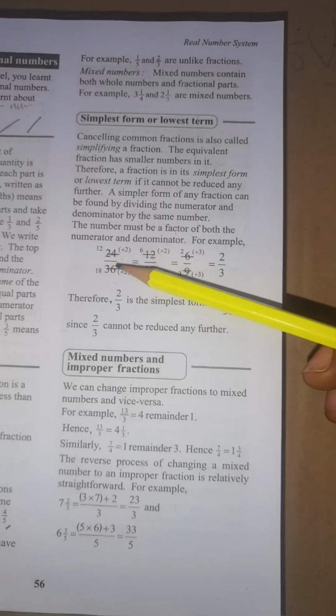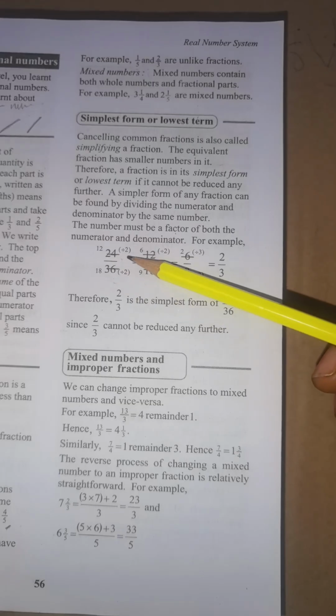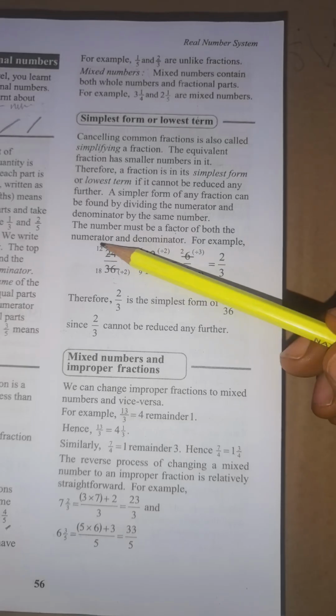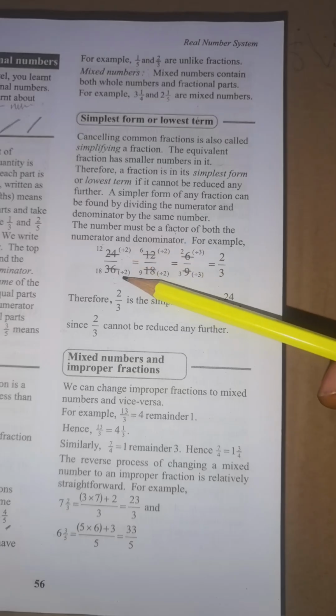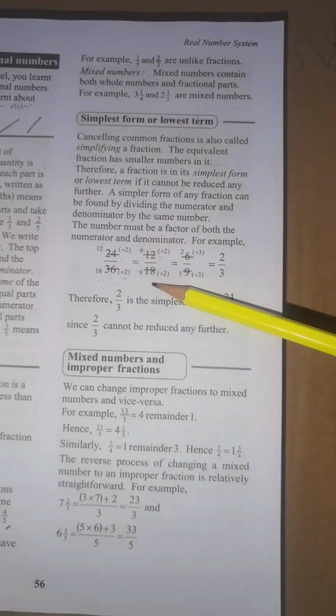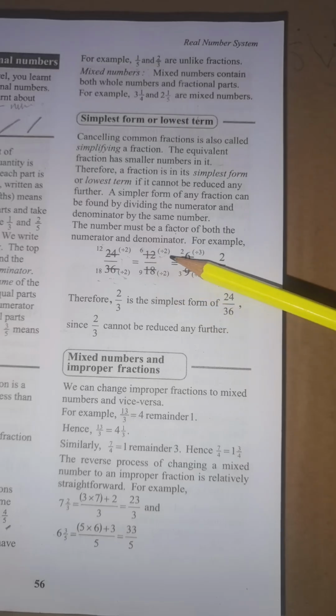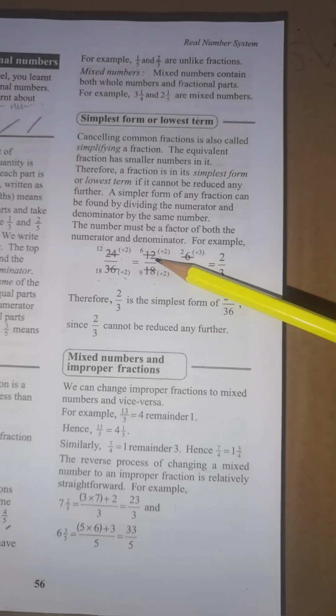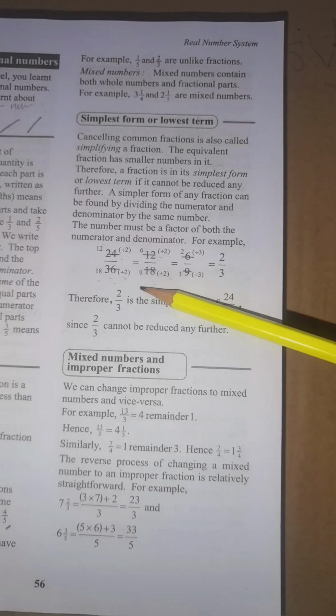So 24 over 36. Now dividing it by a common factor, which is 2. 24 divided by 2 will be 12. Then the same 2 divided into 36, you get 18. Now this 12 over 18 can further be reduced. We choose another common factor. We have it to be 2 again. 2 going into 12, 6. 2 going into 18, 9.